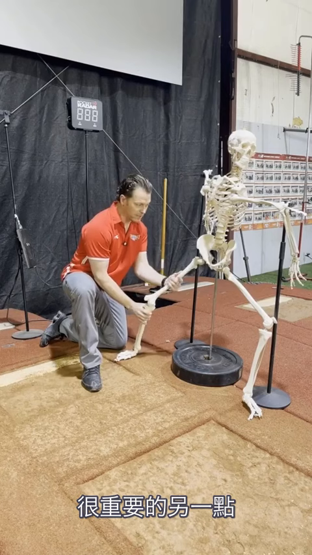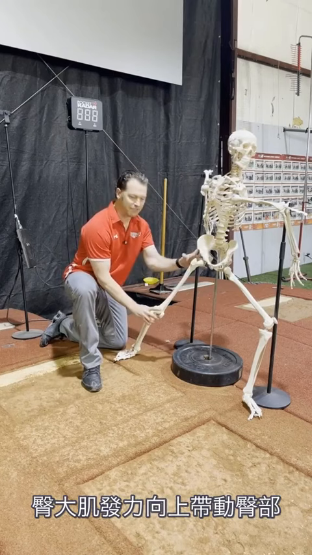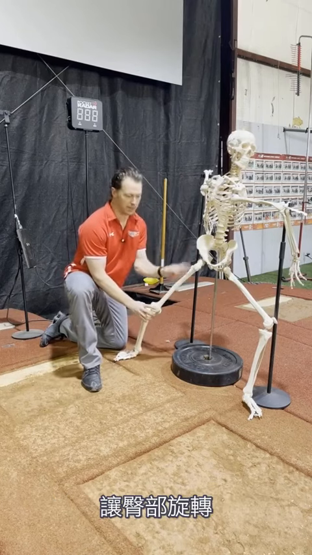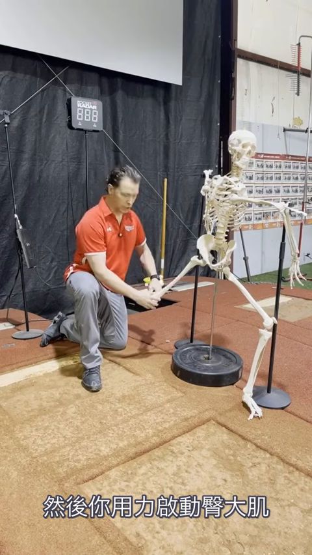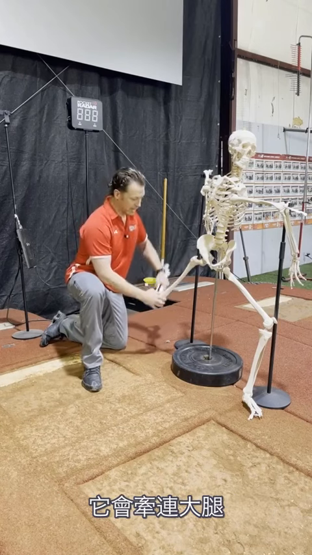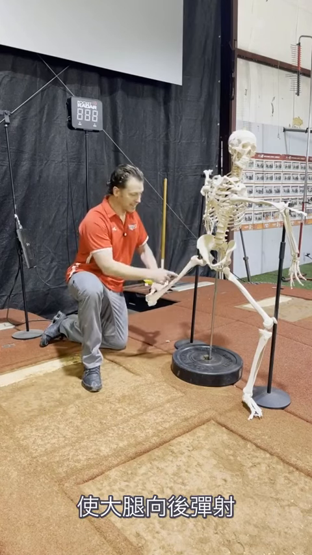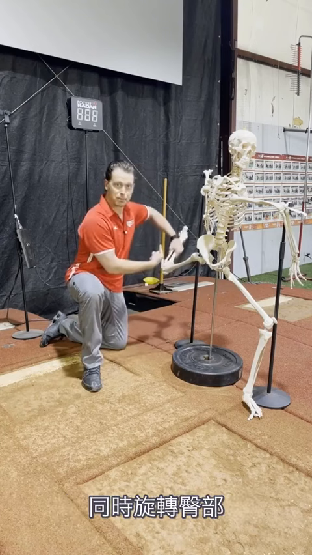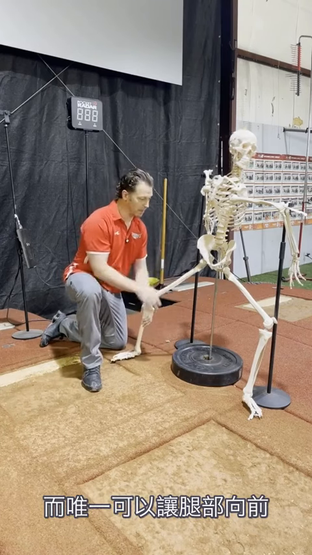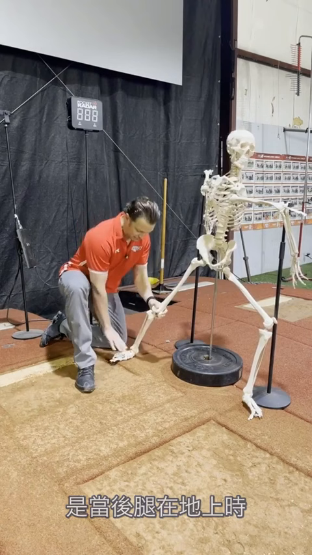The important thing to understand too is you hear a lot of people say that firing the glute is how we get the pelvis to rotate. But you have to understand, if this leg was off the ground and you fired the glute, it would abduct the femur and the leg would shoot back. So the hips can extend the pelvis, but it'll extend the pelvis with the femur moving back. The only way we can extend the pelvis with the femur moving forward is if the foot is down.